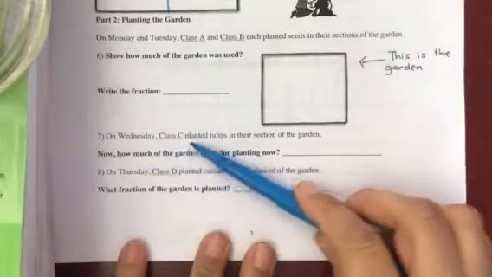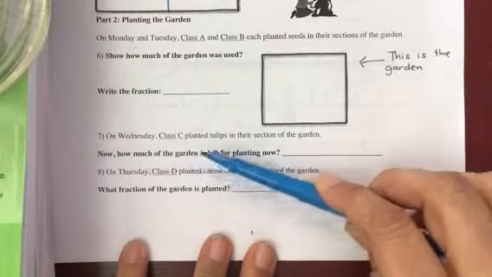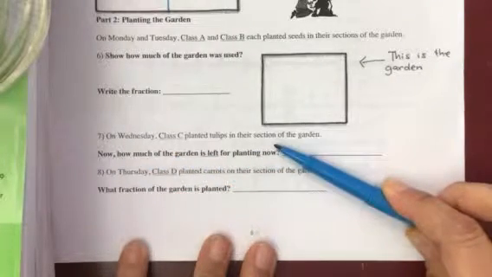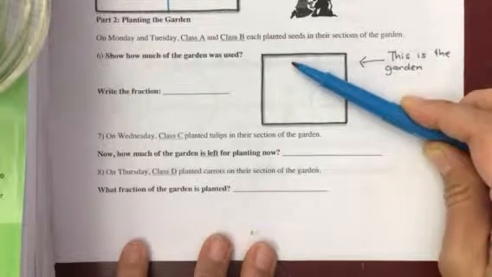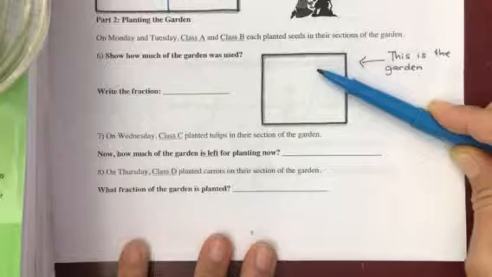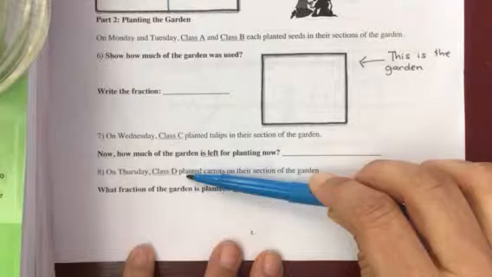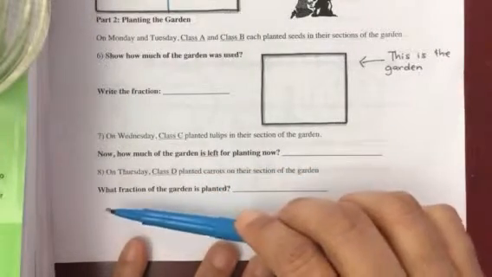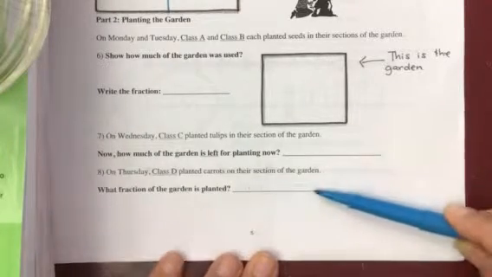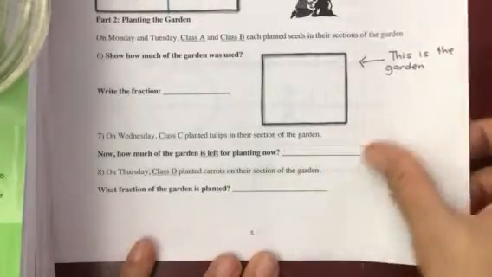On Wednesday, Class C planted tulips in their section of the garden. Now how much of the garden is left for planting? So it didn't ask how much of the garden was used for planting now. It asked how much is left. Be careful. Put that answer here. On Thursday, Class D planted carrots on their section of the garden. Right? What fraction of the garden is planted altogether is what it's talking about, okay? Turn the page.